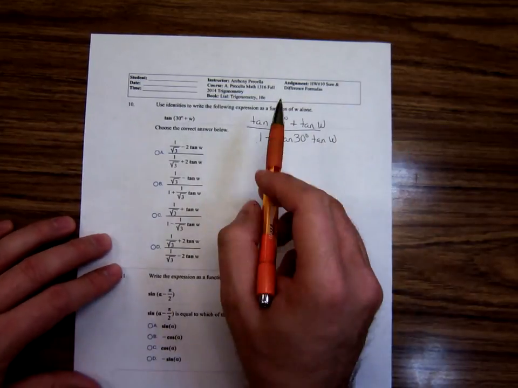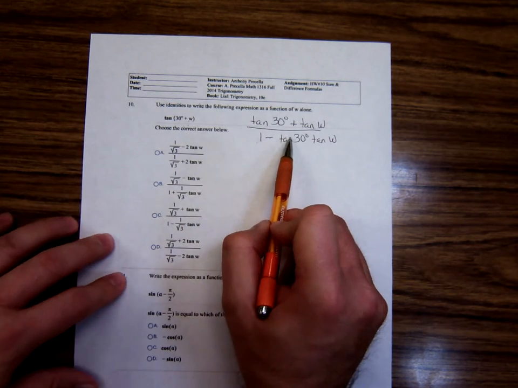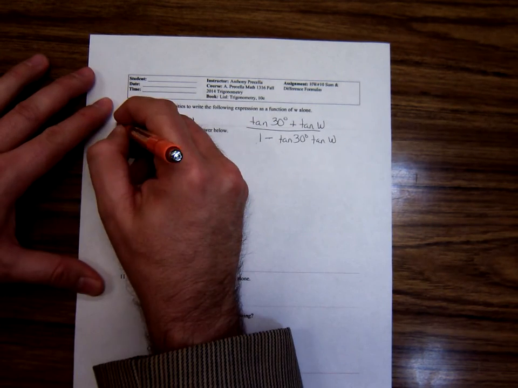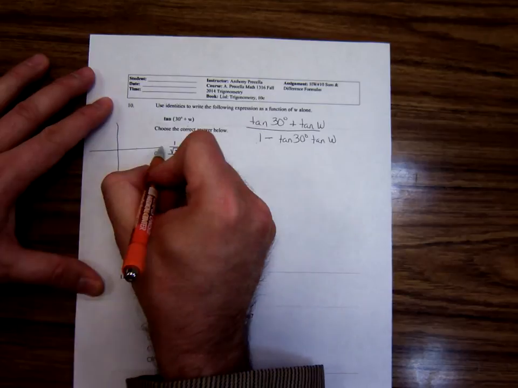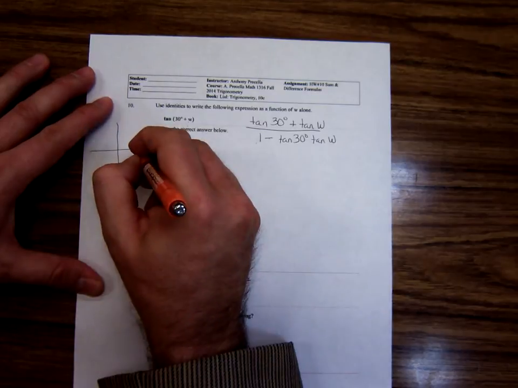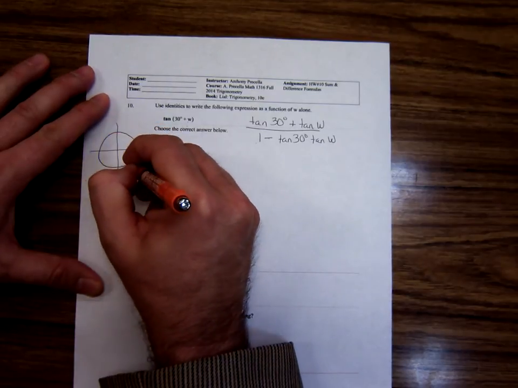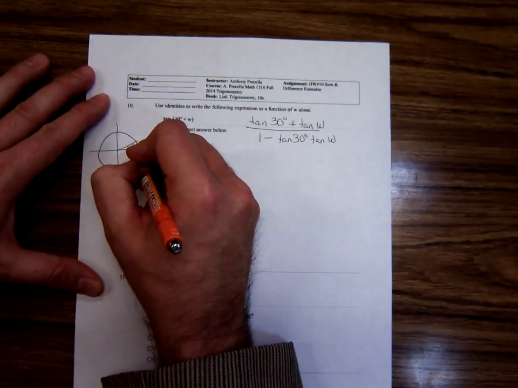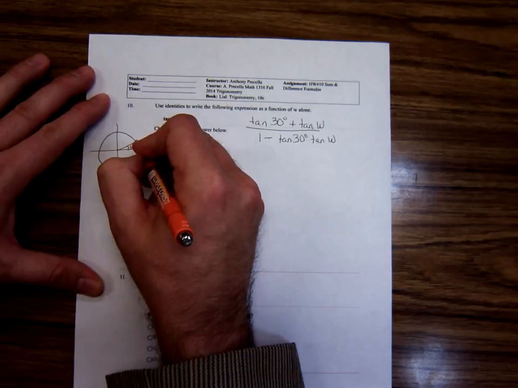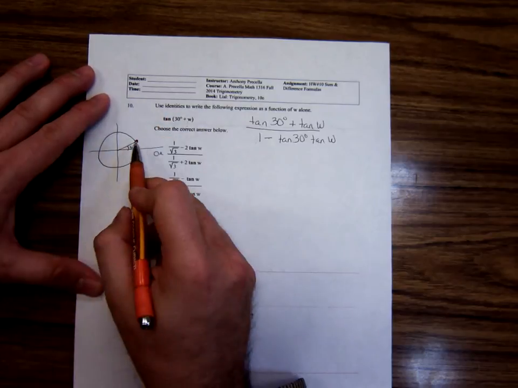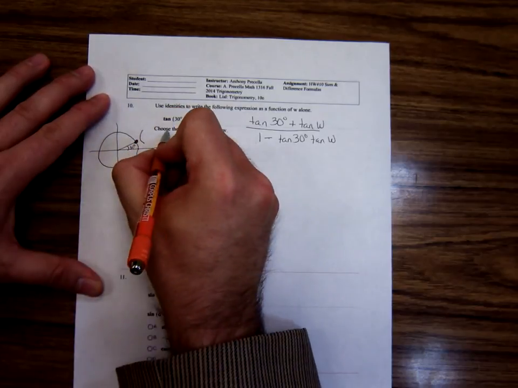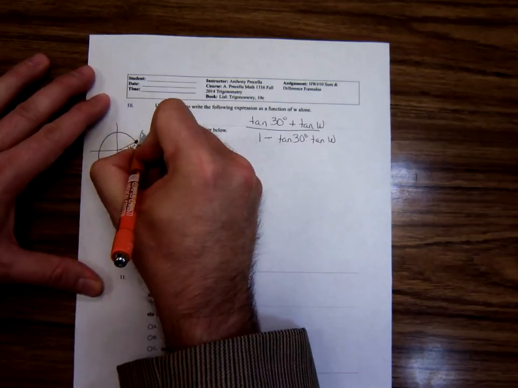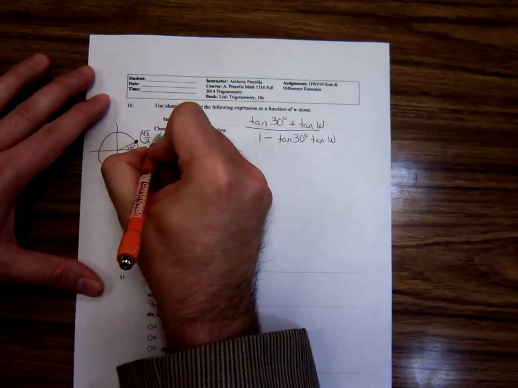So replace tangent 30 degrees with its exact value. Let's see, what would tangent 30 degrees be? Well, thinking of the unit circle, at 30 degrees, this point of intersection is square root of 3 over 2, up a half.